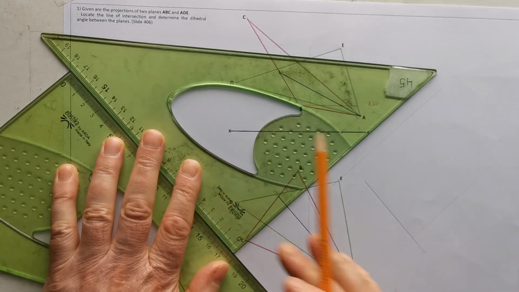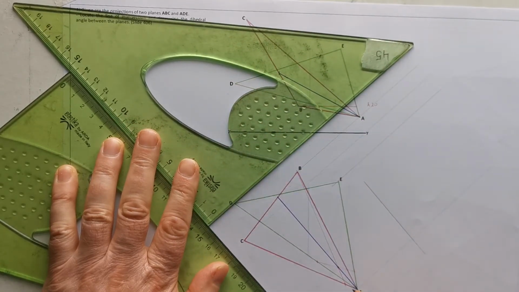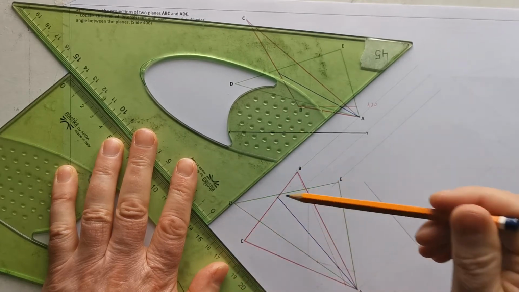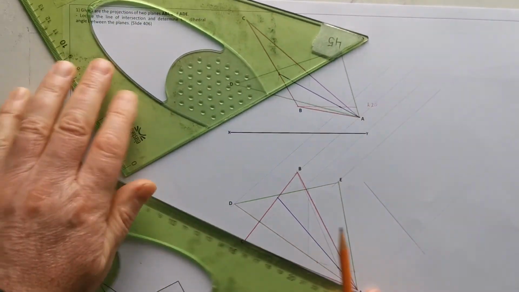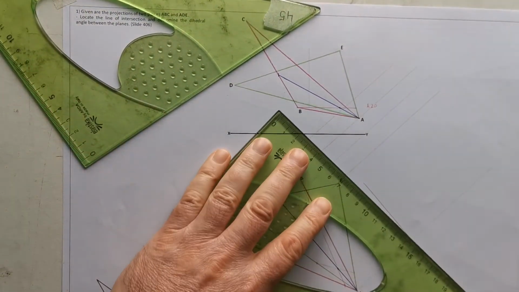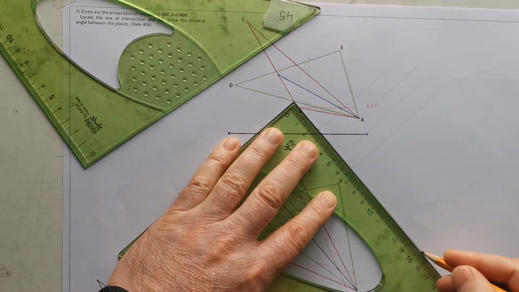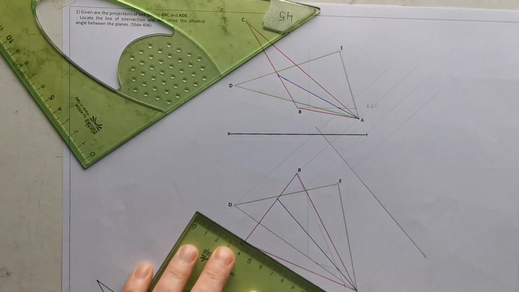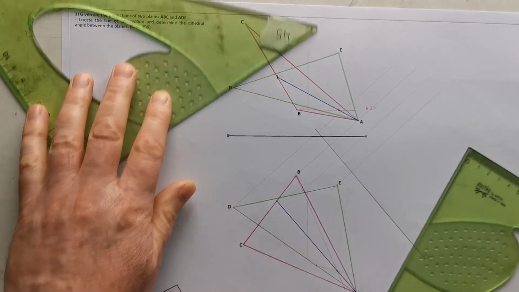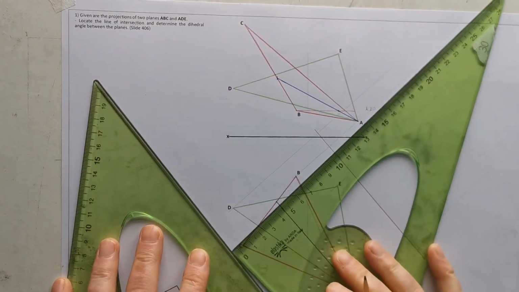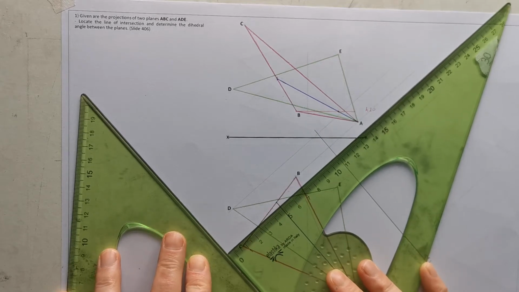And we're going to get a true length. So I've brought A and B and C, but not D. So here's my XY line. I'll just extend that out. So just forgot there to bring the other end of the line of intersection. Not that it really matters, but I will anyway.